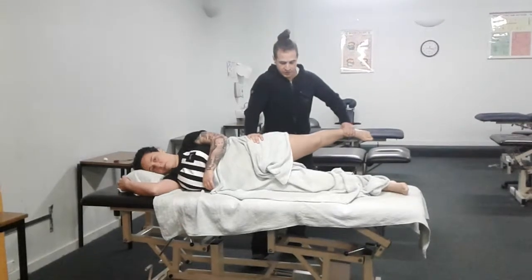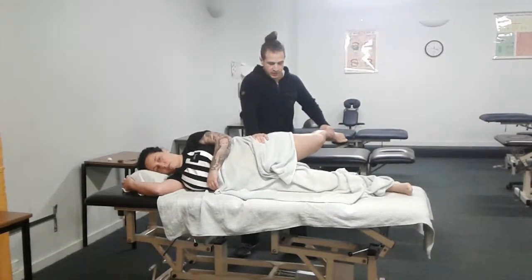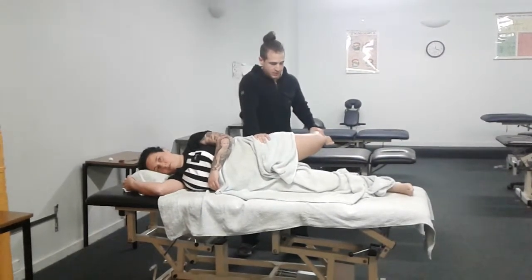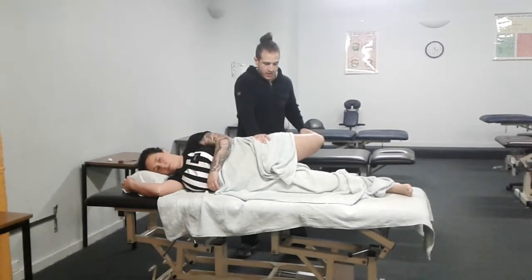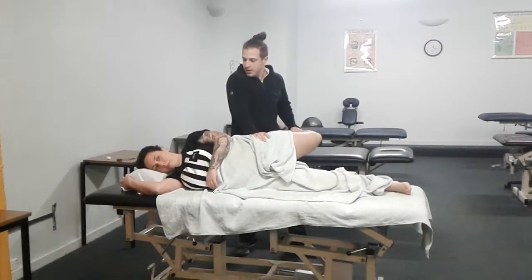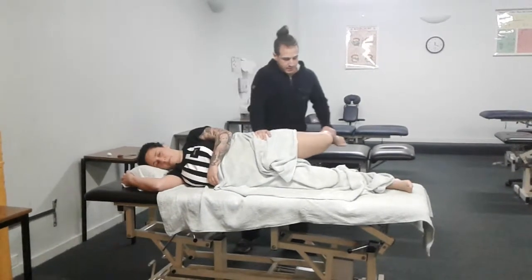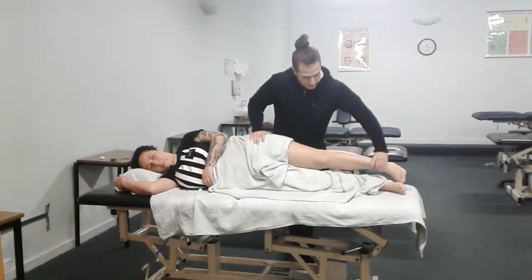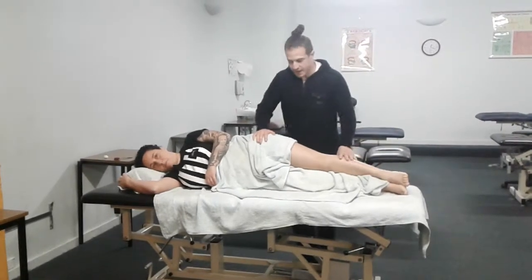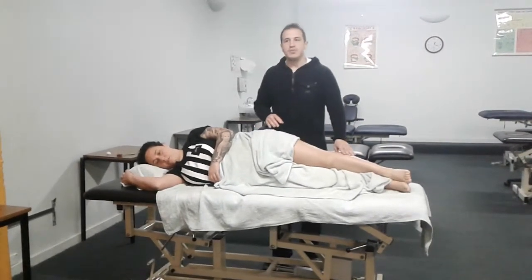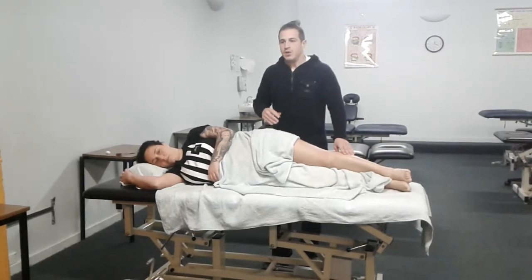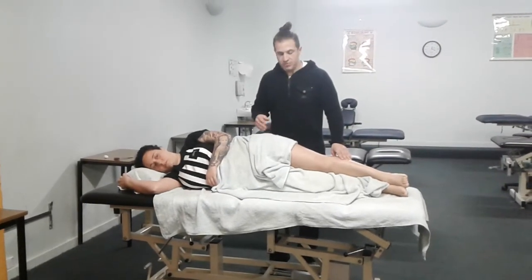And from here we simply flex the knee as well, which further stretches the fascia and the muscles in the anterior compartment. Joey, any pain or discomfort? Just feel the stretch. Just a stretch. Yep. So this indicates a negative finding. A positive test is sharp shooting pain or pain that the patient recognises.